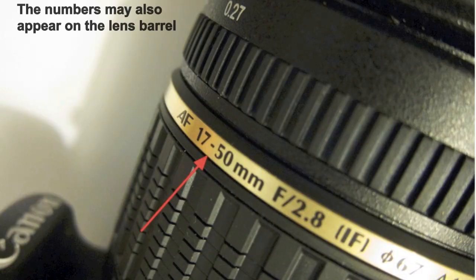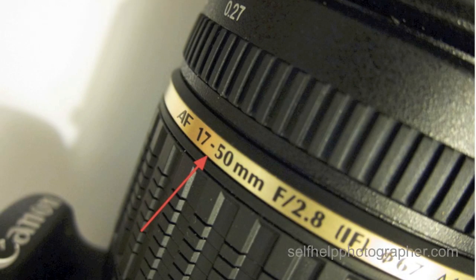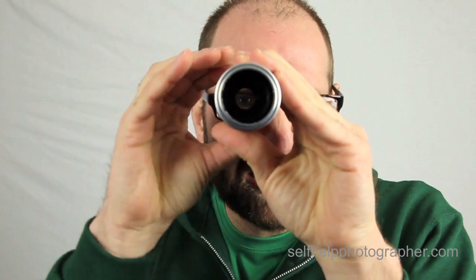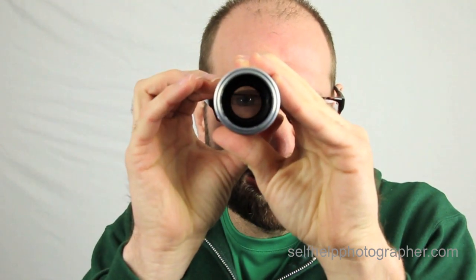Now I want you to grab your camera and take a look at the front of your lens. On the front of the lens you're going to see some numbers, and we're looking for these numbers right here. This is the focal range of your lens, or how much zoom you have. This is the first part of the equation in figuring out the aperture. The second part is the diameter of this opening inside the lens.